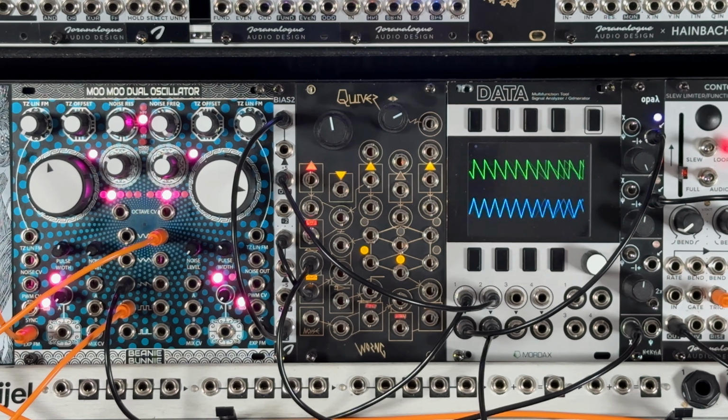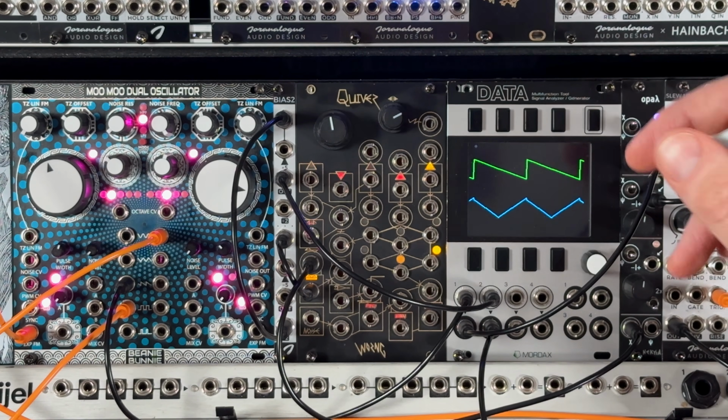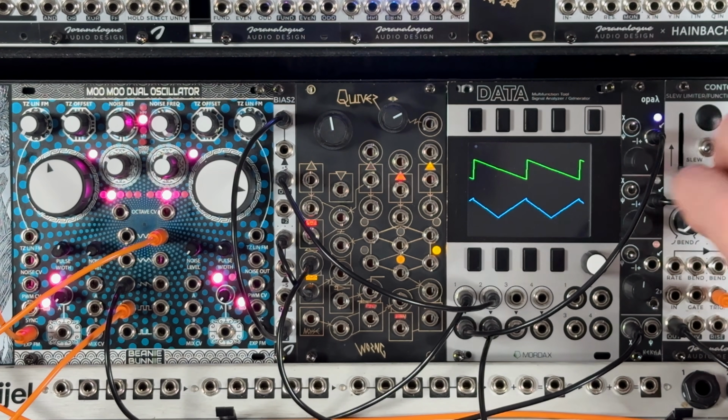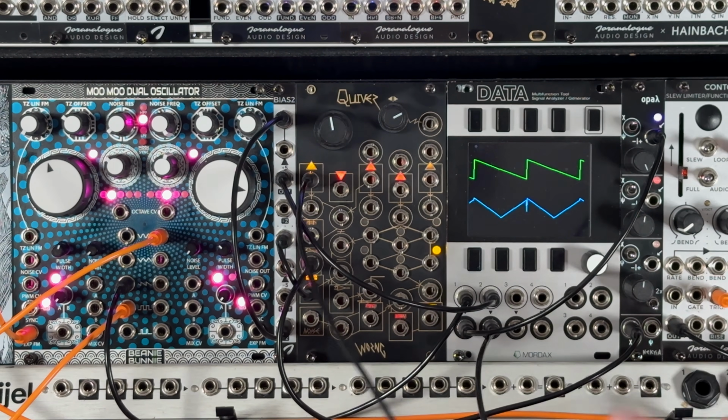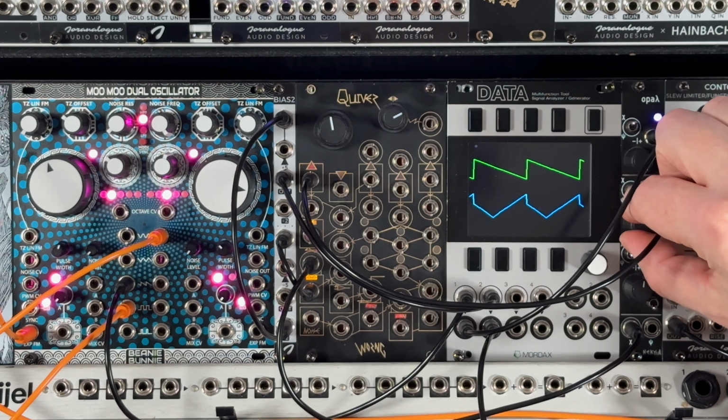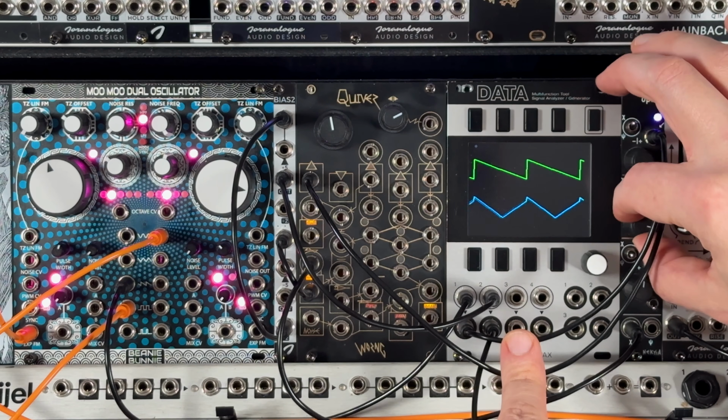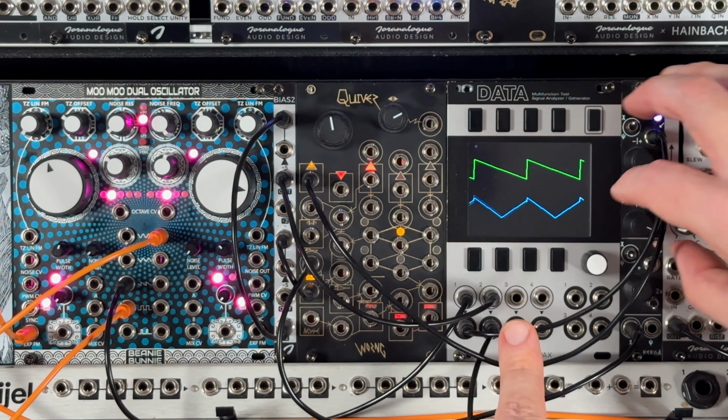So that's quite interesting. We could also use an LFO, say, to modulate that, to kind of sweep that, take the LFO out of Quiver. That's going to kind of push it up and down in voltage.